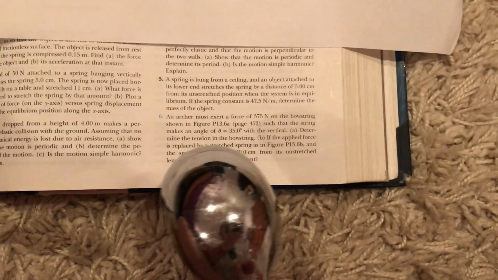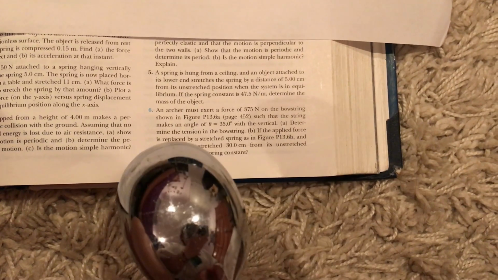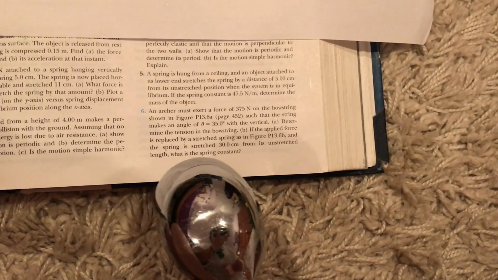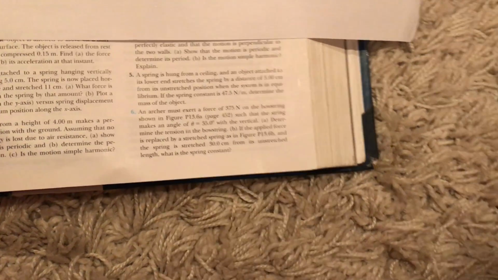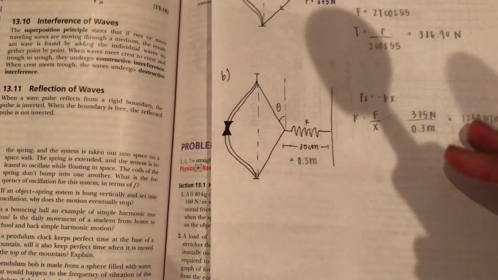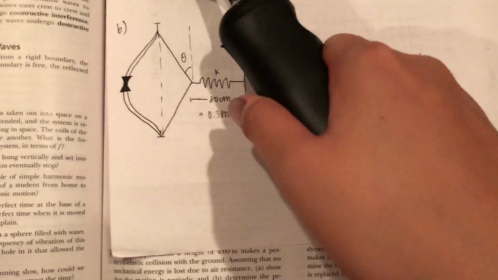A, determine the tension in the bowstring, and B, if the applied force is replaced by a stretched spring, as in figure P13.6b, which I also drew for you, and the spring is stretched 30.0 centimeters from its unstretched length, what is the spring constant? So first, they ask us for the tension in the string.